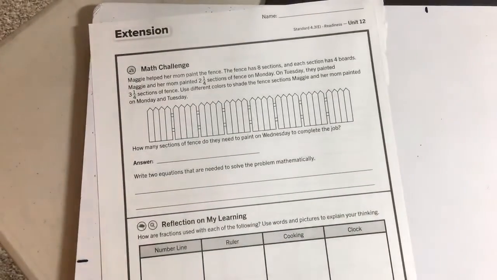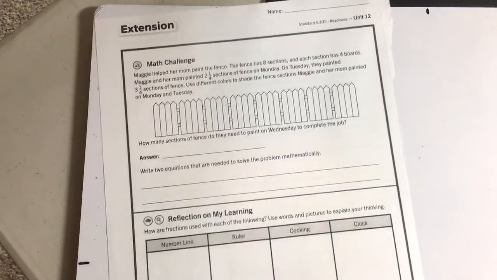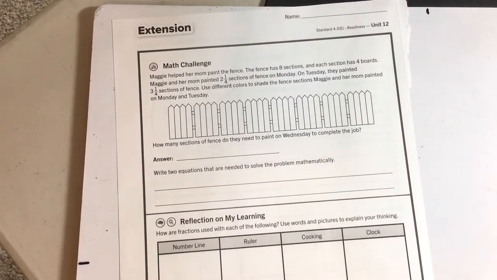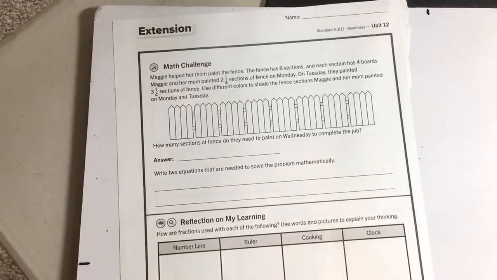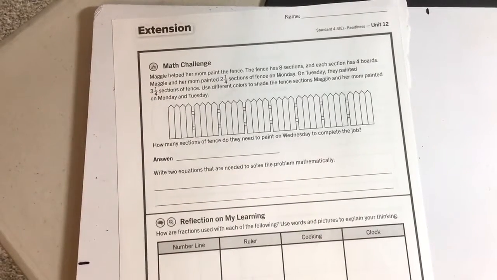All right, so today is this extension. And normally when you see extension, you think, oh, those are supposed to be harder. Those are supposed to be more challenging. And yeah, they are a little bit, but not anything that we can't do. All right, so let's look at the first one.